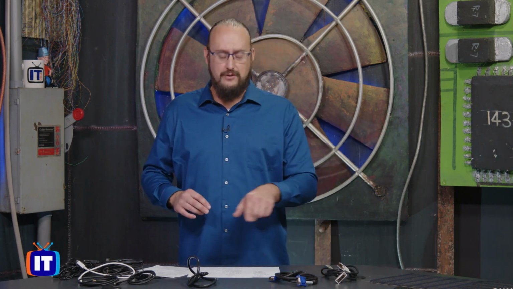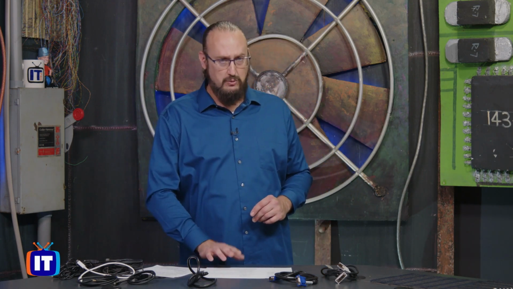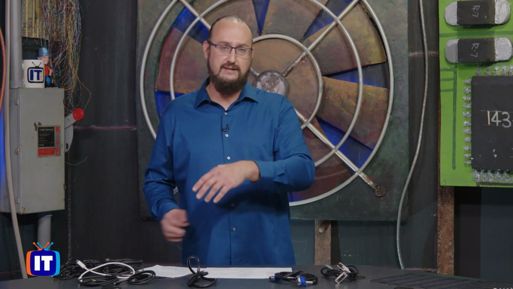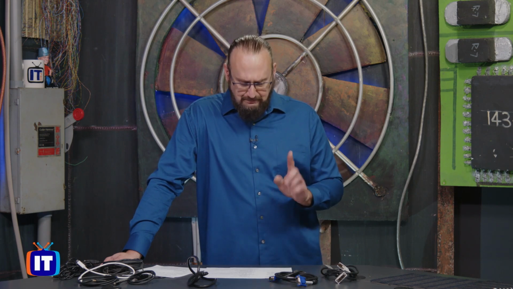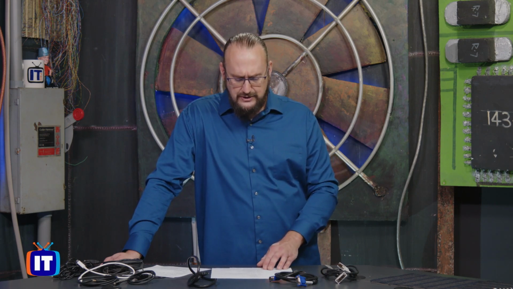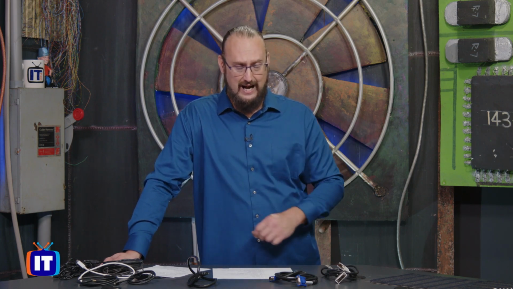So we're not worried about those, but there are three types that I want you to be aware of for this exam. Keep in mind that this is a digital signal that we're sending down the cable. It's not digital audio, but it is digital video. All right, and there's three variations. There's what's known as DVI-A, DVI-D, and DVI-I.